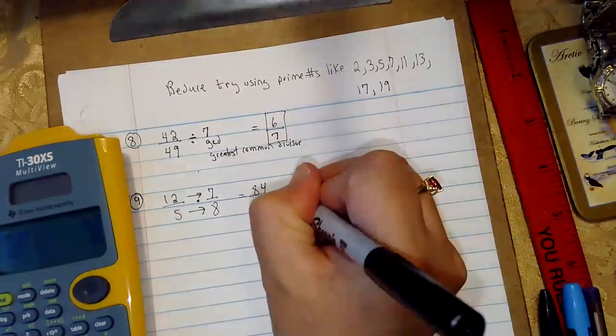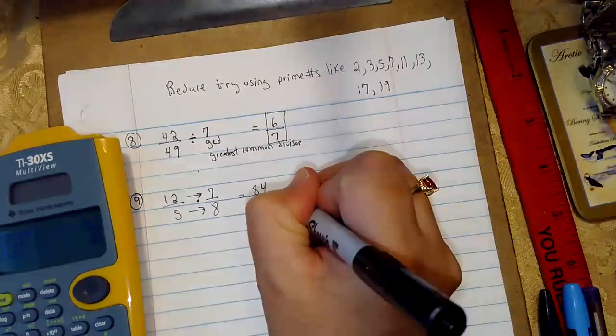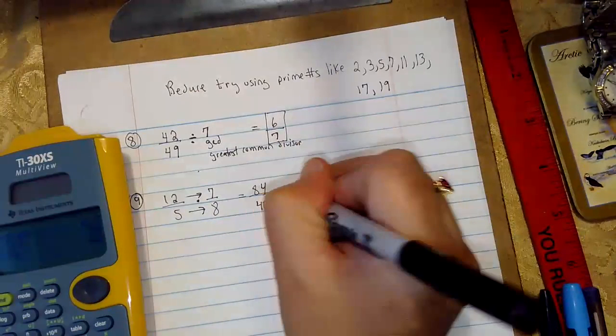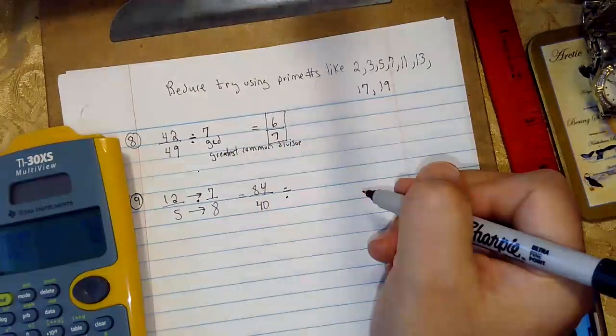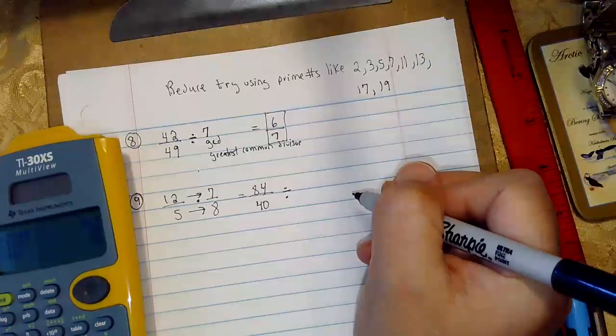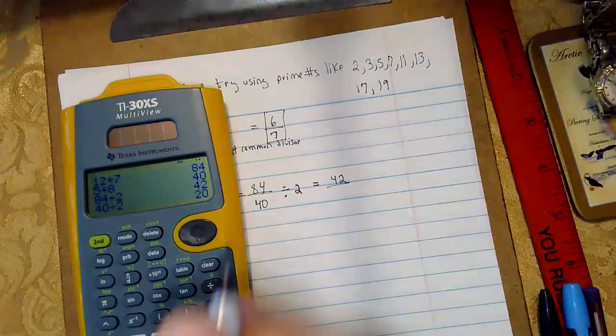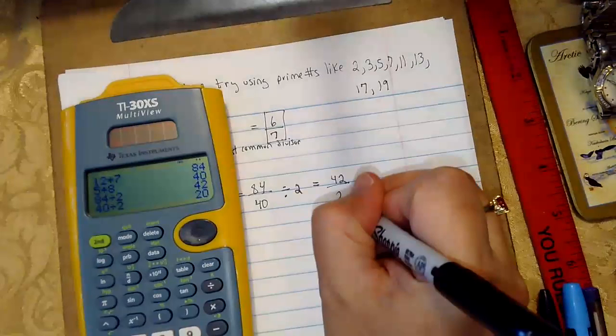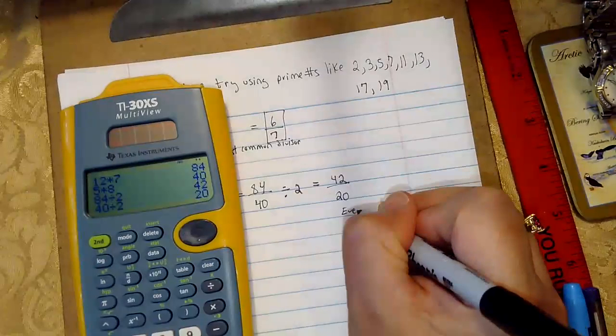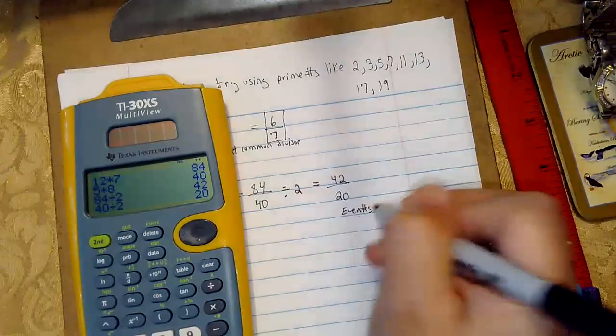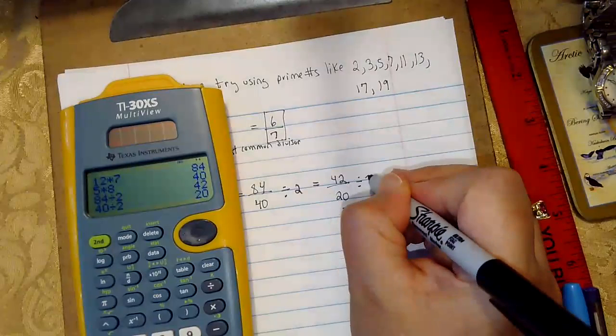So you can reduce, you're safe by a lot of twos, and you might be 42, and then 40 divided by 2, that gives me 20. These are again even numbers, so I'm going to reduce that again by 2.